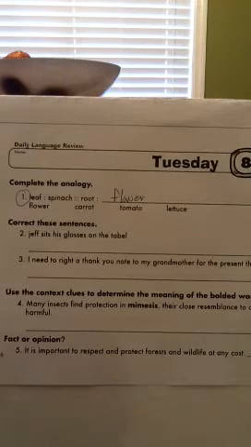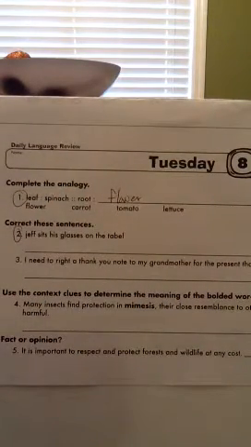Number 2, this exact sentence you will see again. It says, Jeff sets his glasses on the table. In my Think Aloud, when I go back to the beginning of the sentence, I know that the first letter in the beginning of the sentence is always capitalized. I also know proper nouns are capitalized. Jeff is a specific person, so I'm going to capitalize Jeff for 2 reasons.